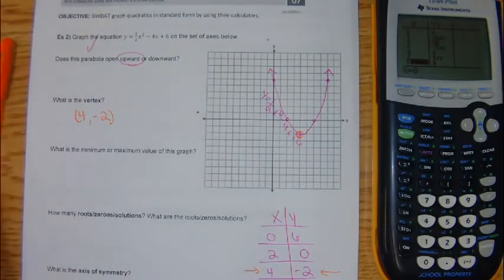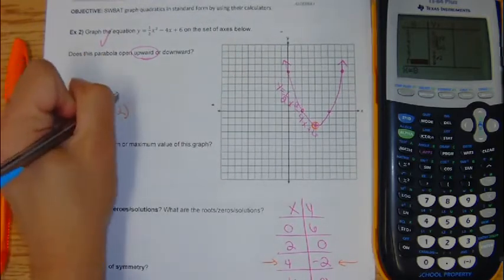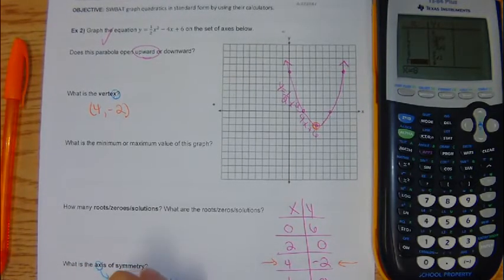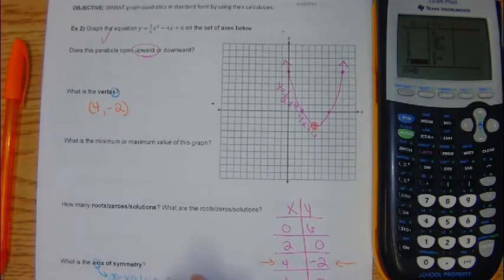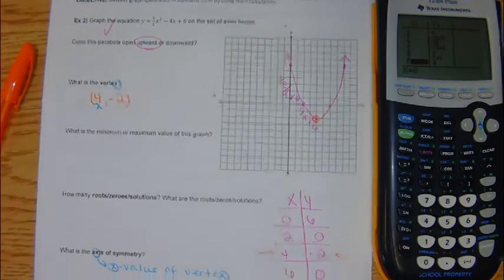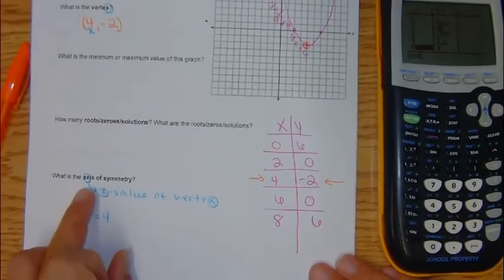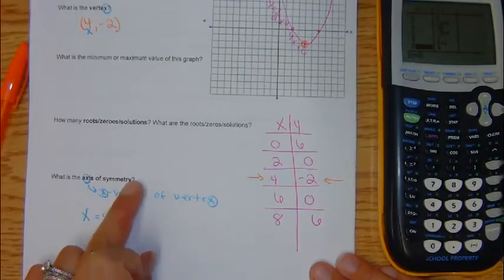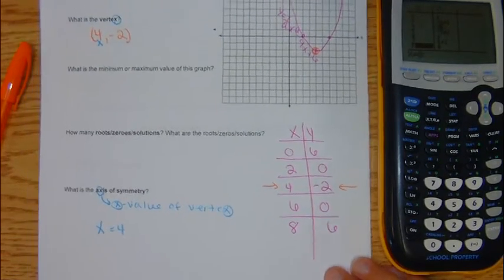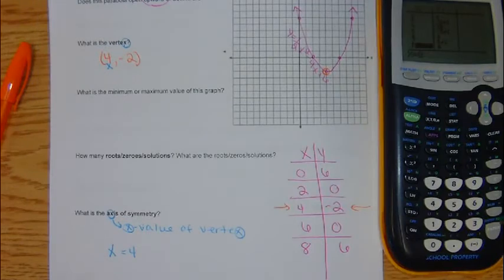Okay, I'm going to just skip all the way down to the axis of symmetry. Vertex, axis of symmetry, I'm going to use the x value off of the vertex. Okay, so it's x, right? X is equal to 4. Here's my x value of the vertex. So when you see that, it's the axis of symmetry, it's the x value from the vertex. X equals 4, okay? That's your key letter there to help you out. All right, moving on.